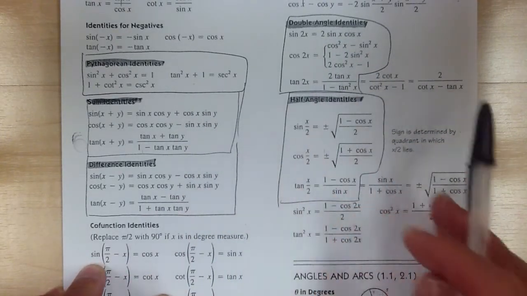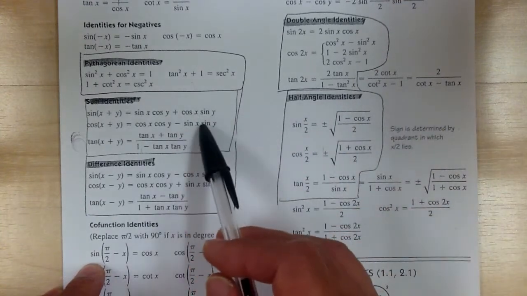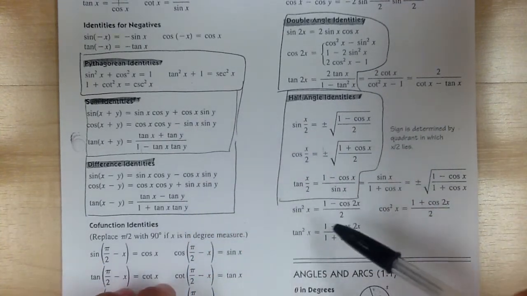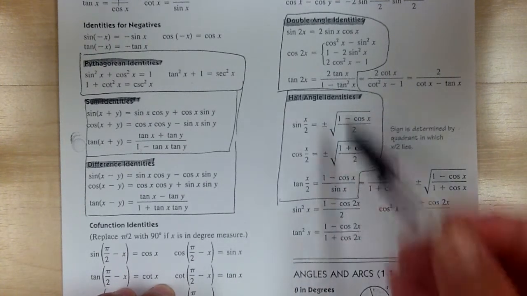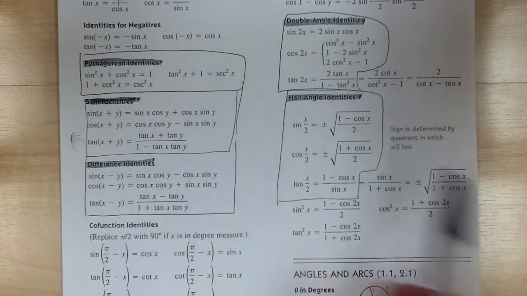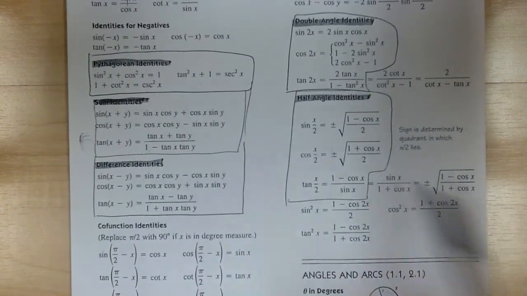Another way to memorize this is to write each one on an index card and make a flashcard. Or if you have a flashcard app on your device, you can make good use of it. So again, you need to memorize all these identities, the ones that are boxed.